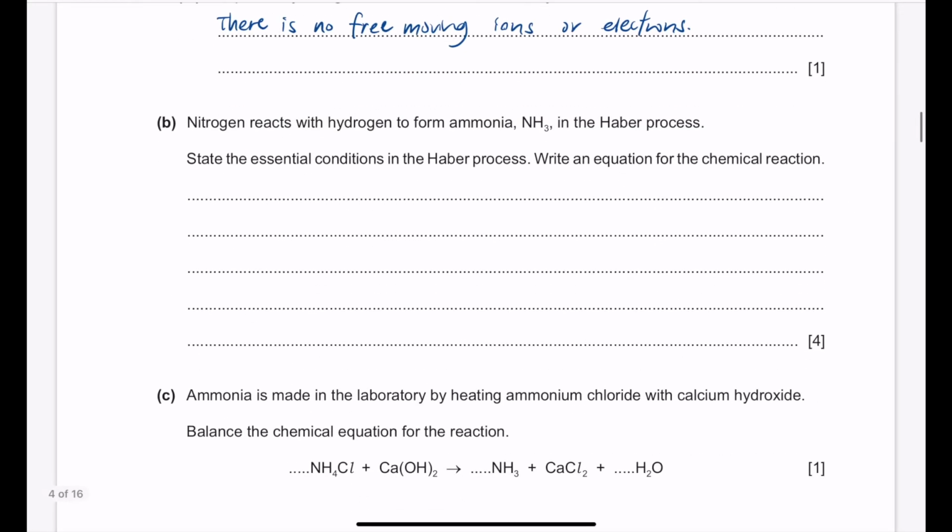Okay, next given here, you see this is about what? Haber process. You are asked to give the essential conditions together with the chemical equation. So, temperature 450 degrees Celsius, pressure 200 atm, catalyst iron. Okay, followed by the chemical equation.